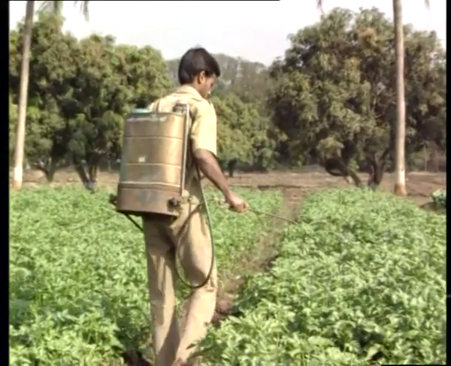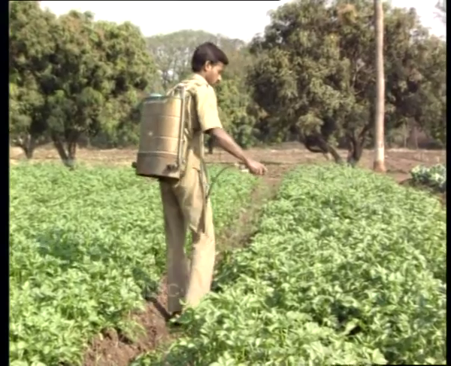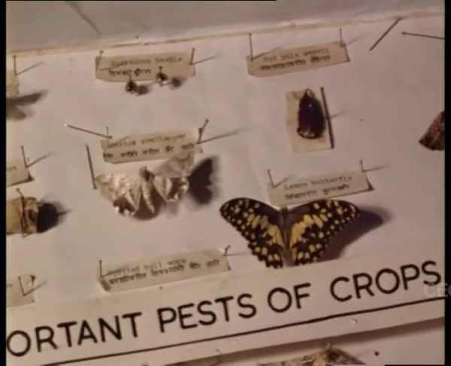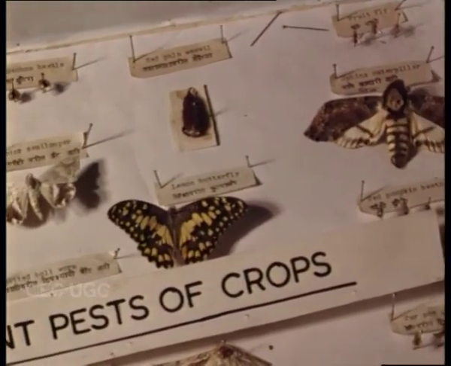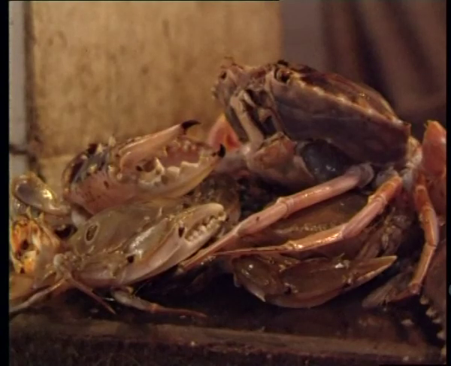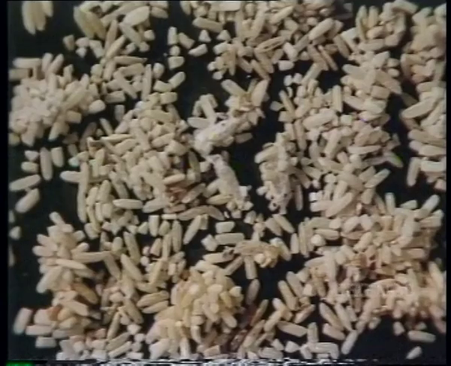Crop plants are affected by pests and diseases at various stages of growth, including the very early stages as well. The pests are of two types: insects and non-insects or small animals like rats, crabs, etc. The diseases are caused by microorganisms such as bacteria, fungi, and viruses.